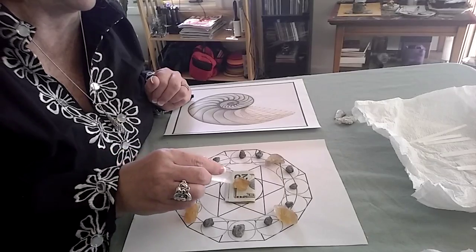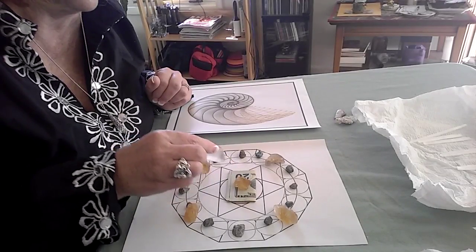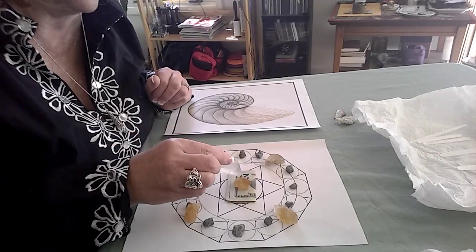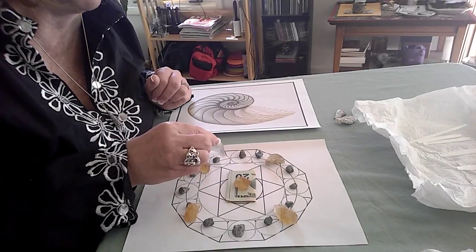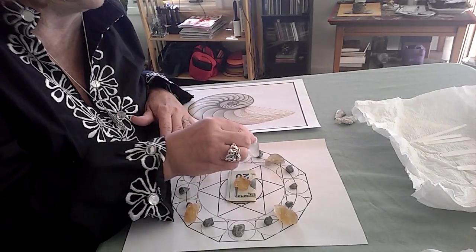What we're doing is pulling that energy from the center stone to each stone on this grid. We're connecting these. We're creating a web of energy.